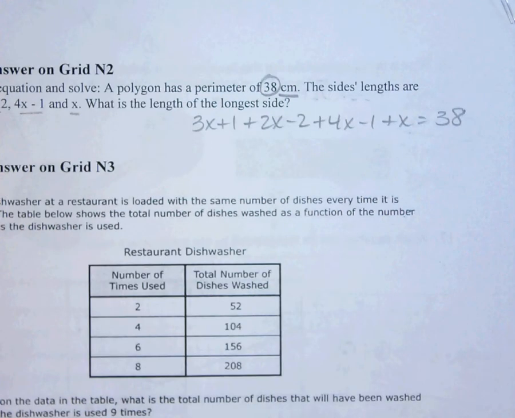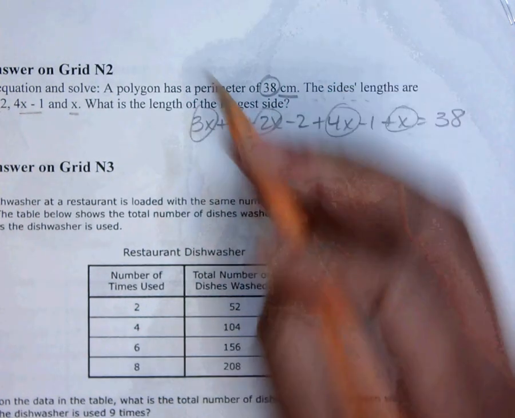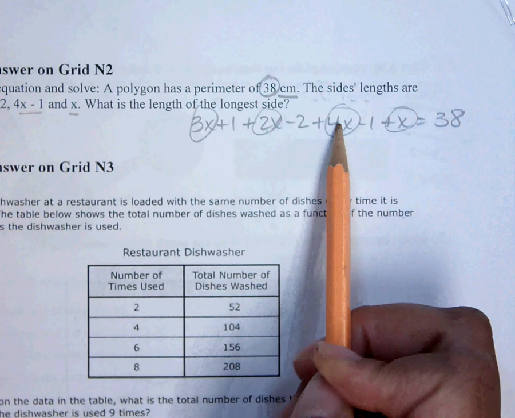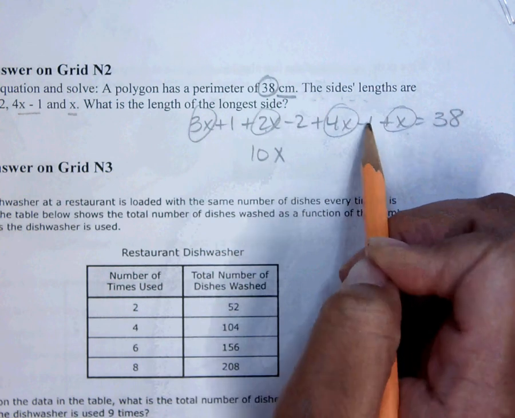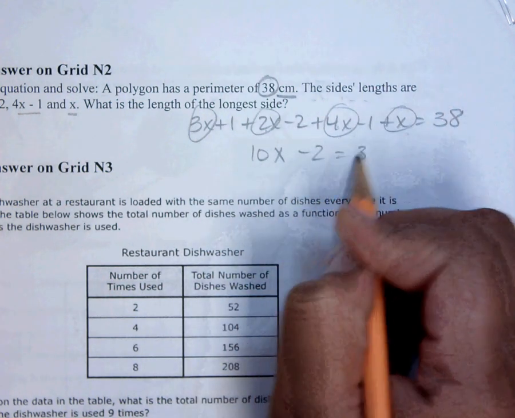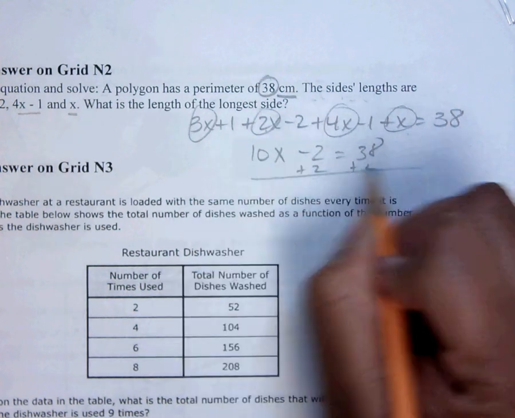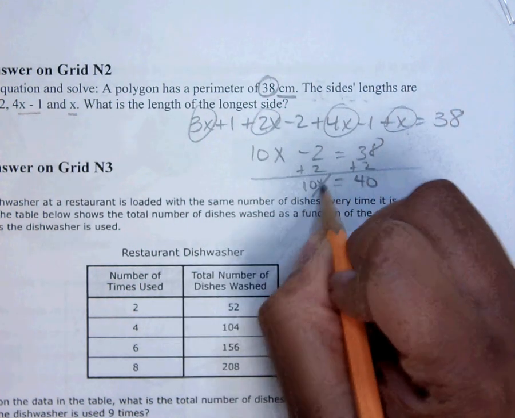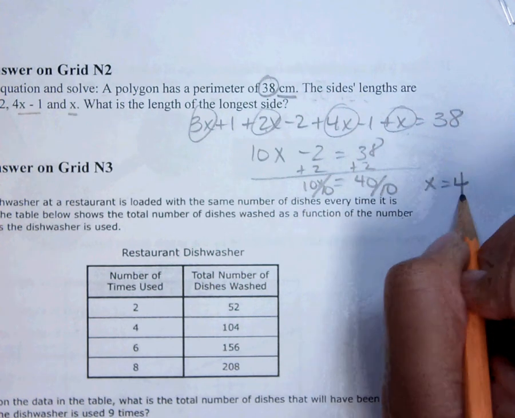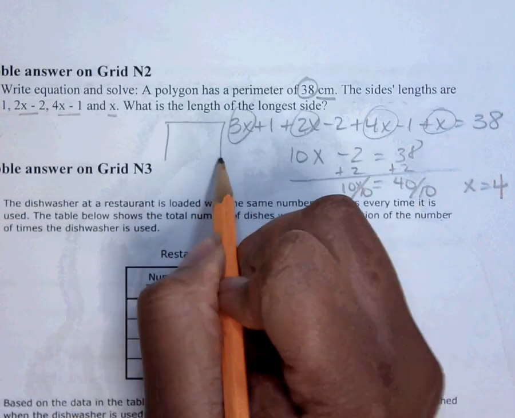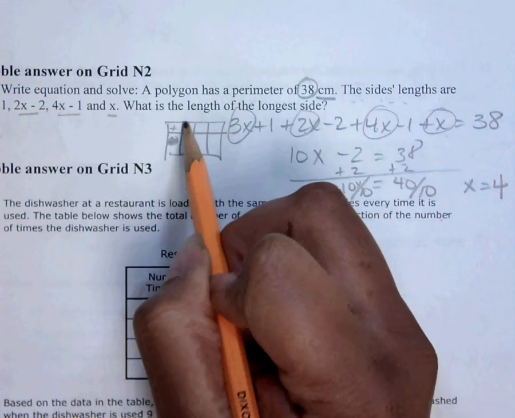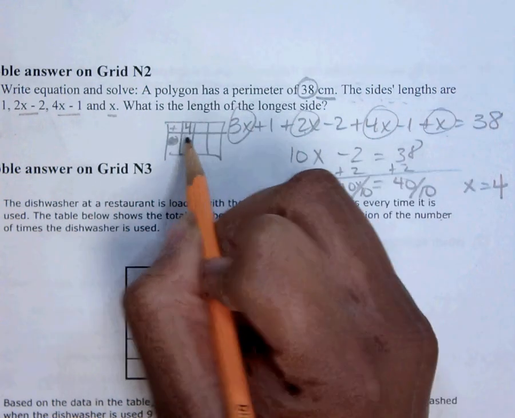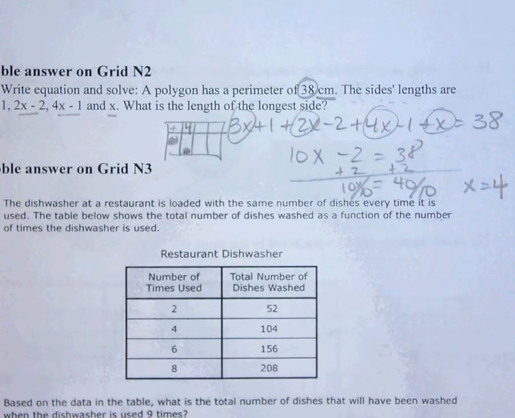And by hand, we said to add all your like terms. 3 plus 2 is 5, plus 4 is 9, plus 1 is 10. 1 minus 2 is negative 1. Another negative 1 makes it negative 2. I add 2 to both sides. That gives me 40. I divide by 10, and x is 4. So you would go to the grid and do a plus sign and then 4. And you would find 4 and bubble it in. Now, did I do that right?